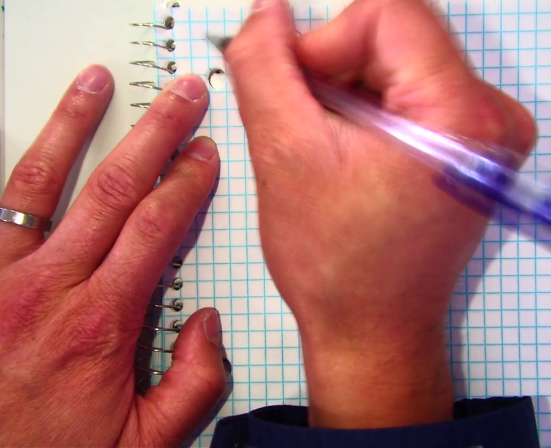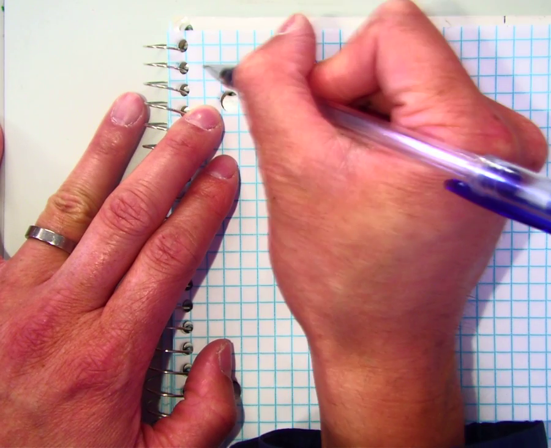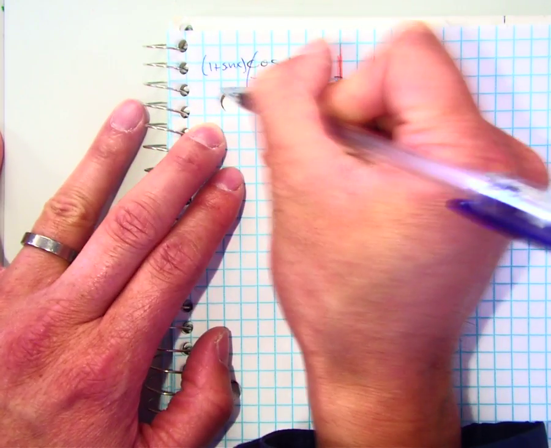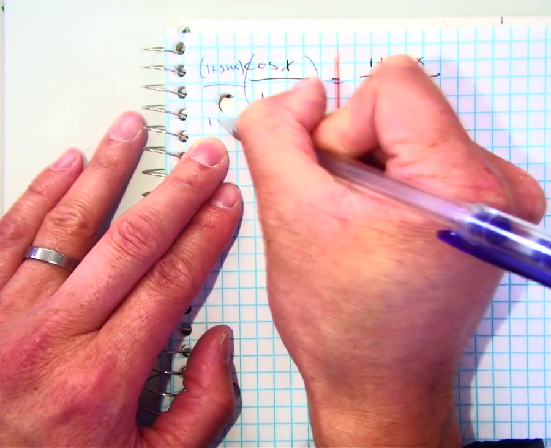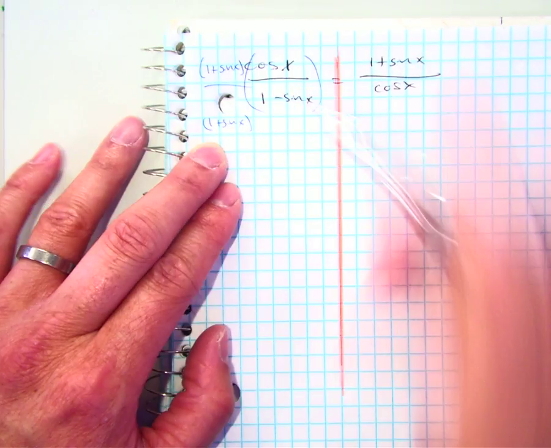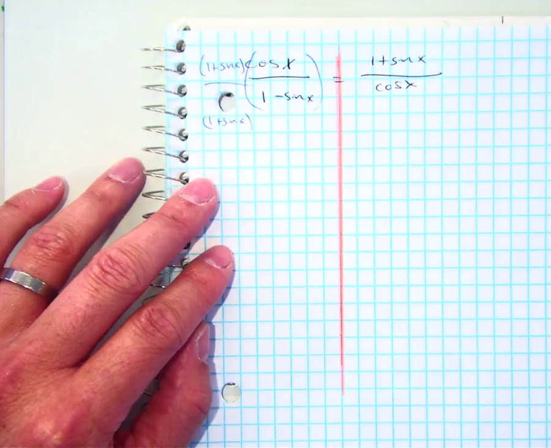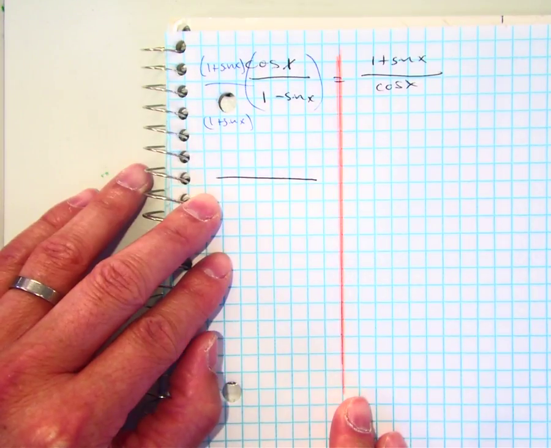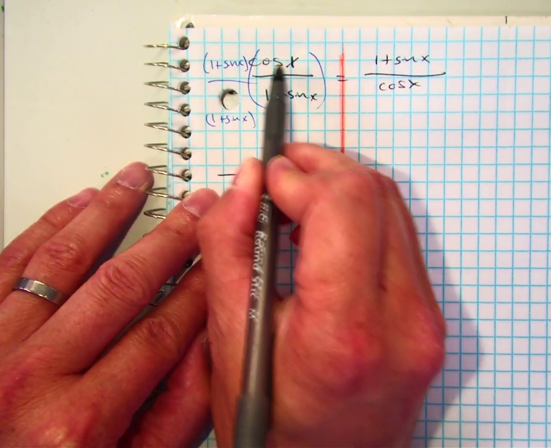So I'm going to go ahead and multiply this side by writing this here. You chose the side with the hole. Alright, so I'm not gonna distribute here.